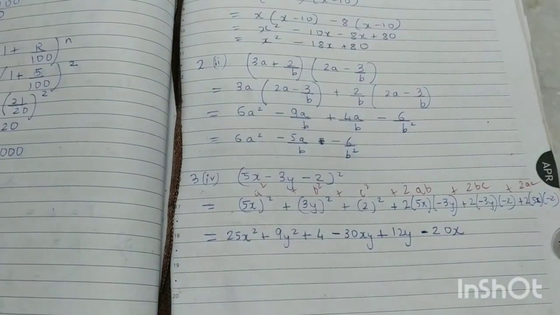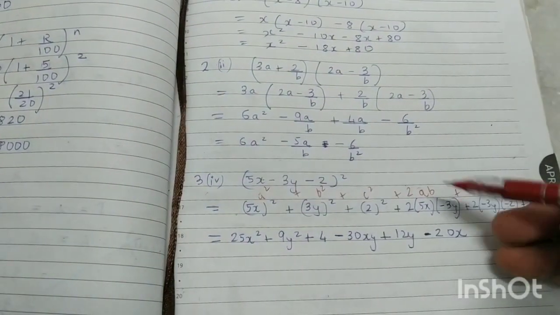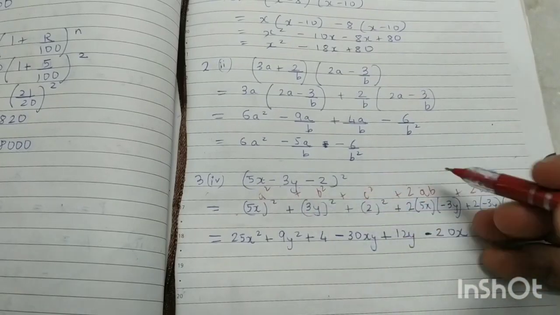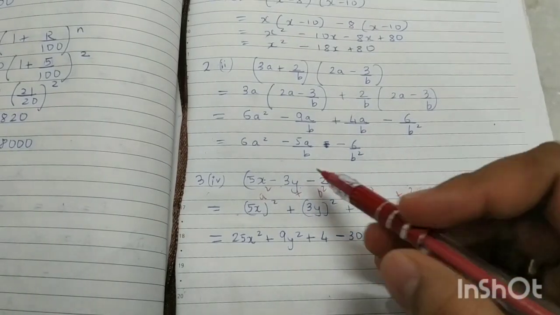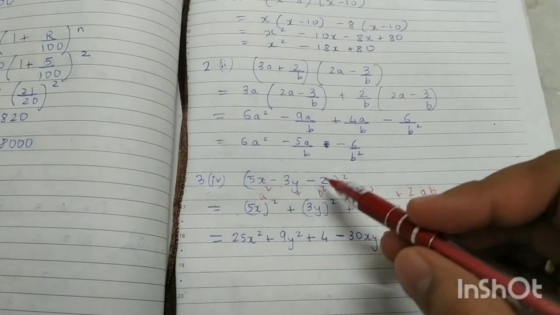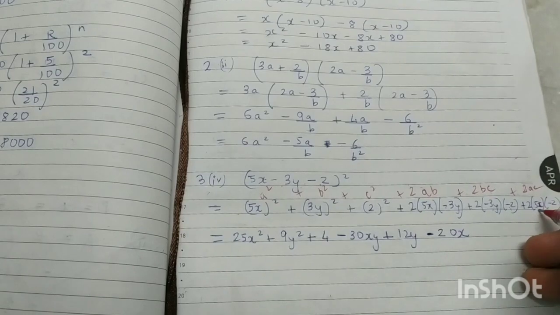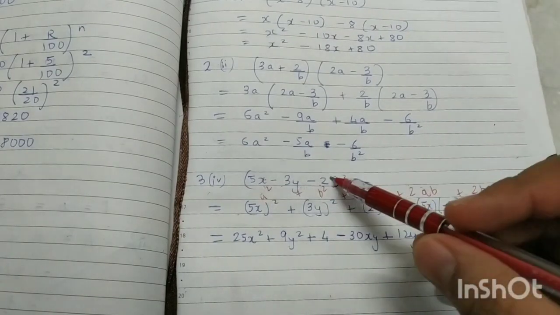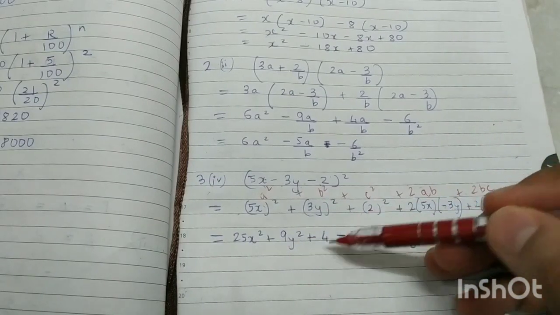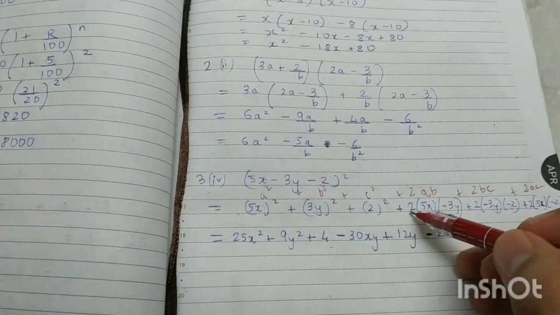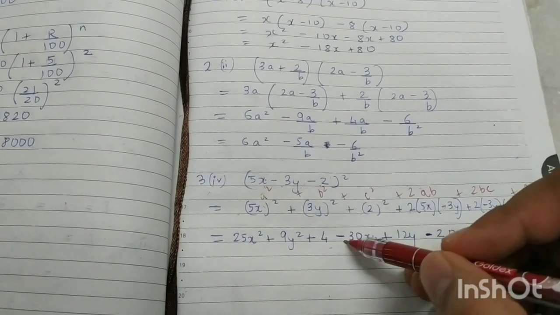So here a's value is 5x, b's value is minus 3y, don't forget the negative sign here, plus 2bc, so b's value is minus 3y and c's value is minus 2, plus 2ac. So again a's value is 5x and c's value is minus 2. So a squared, b squared, c squared, open the brackets, 2 into 5, 10, 10 into 3 is 30, minus sign is there, so minus 30xy.